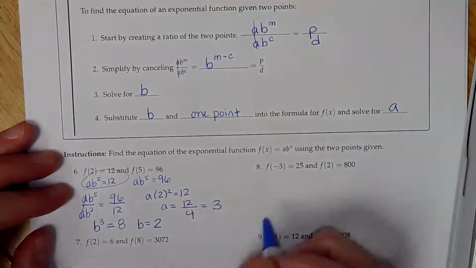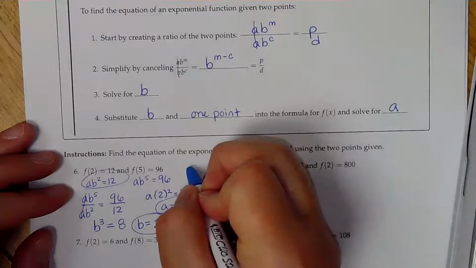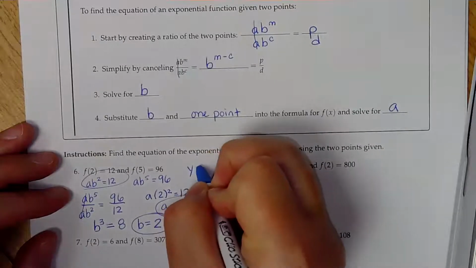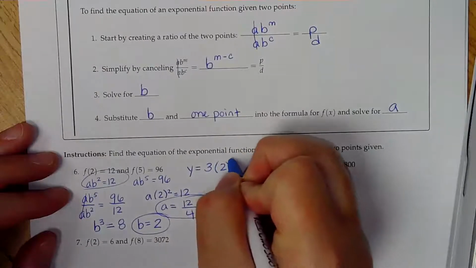So now I know what a is, and I know what b is. So my formula is y is equal to, or f of x is equal to, either way, 3 times 2 to the x.